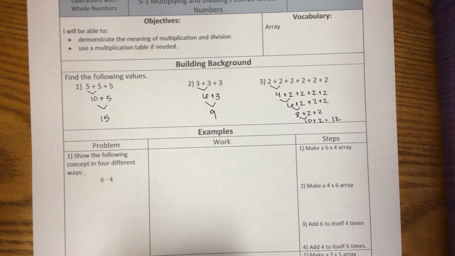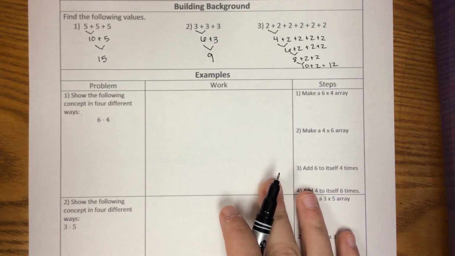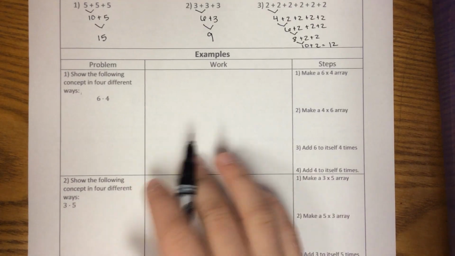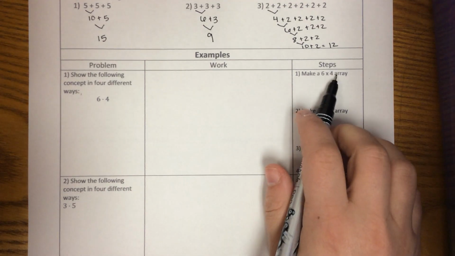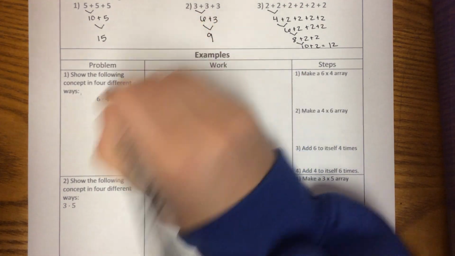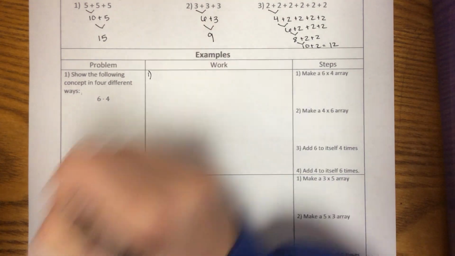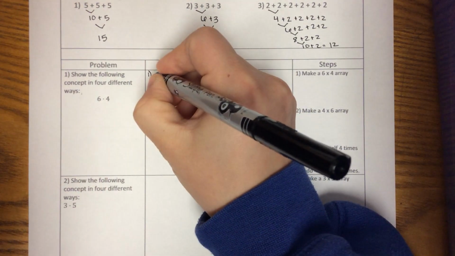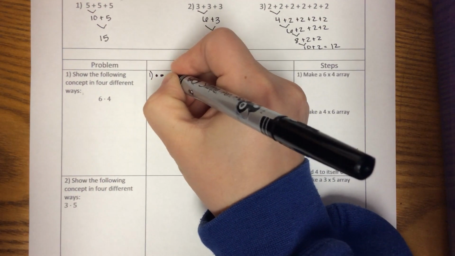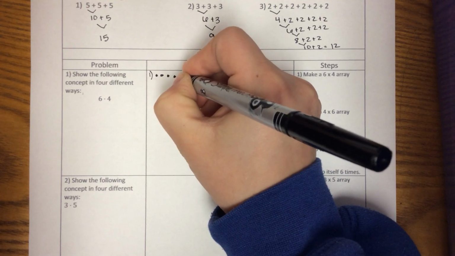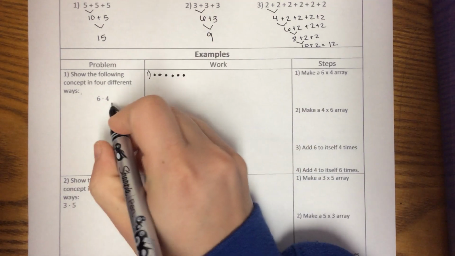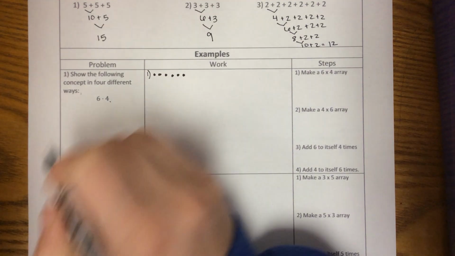There are lots of ways we can show multiplication. We're going to show it in 4 ways. So we have 6 times 4. The first thing we're going to do is a 6 by 4 array. So I'm going to make 6 dots: 1, 2, 3, 4, 5, 6. And now I'm going to make 4 rows of those 6 dots.